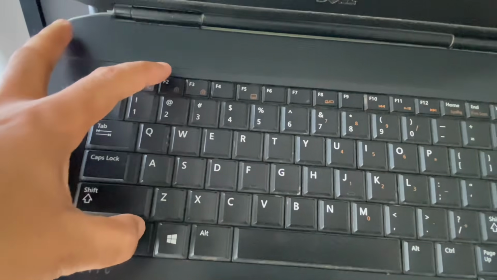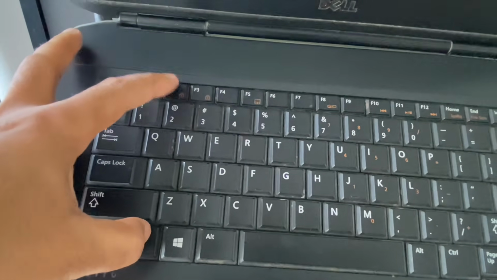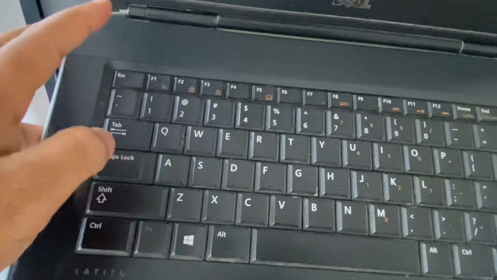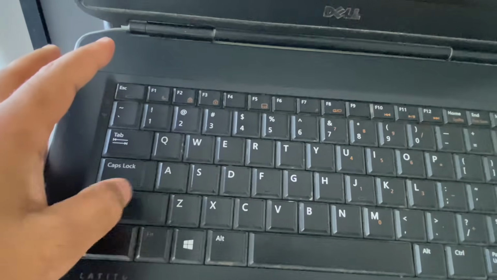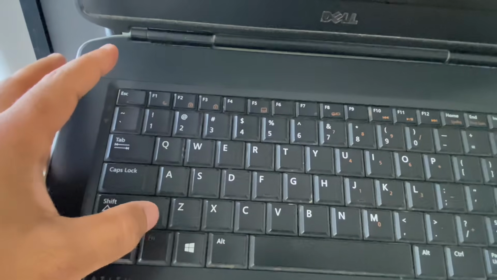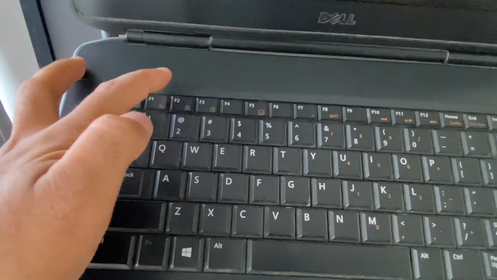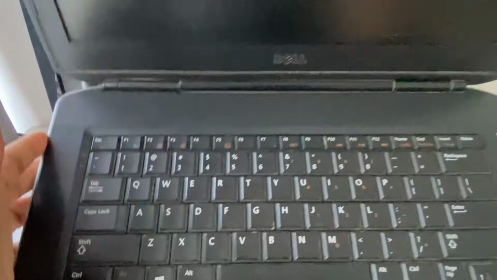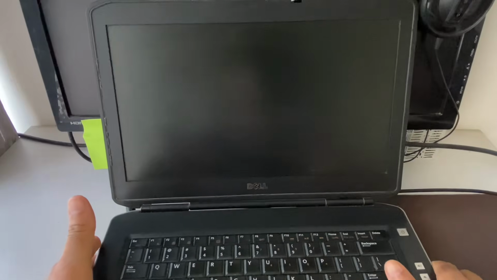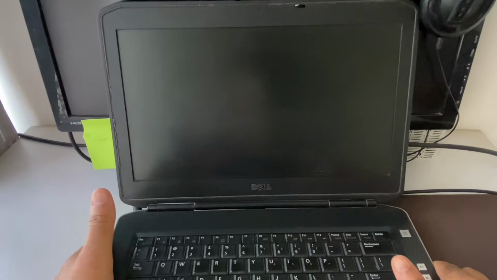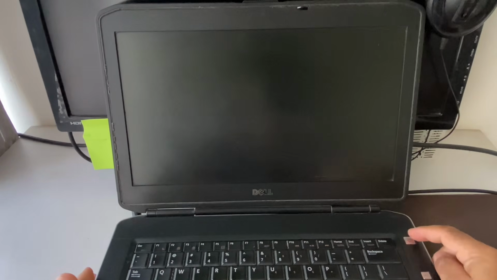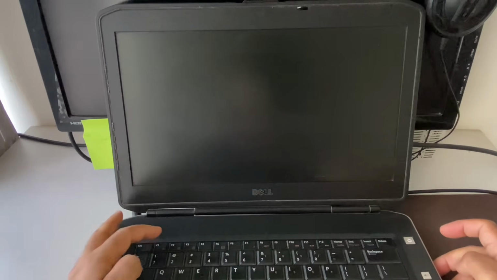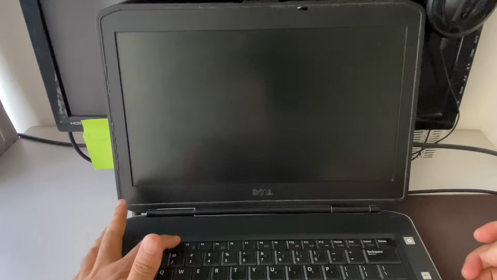You have to press and hold the FN key, then press the F2 key to open the BIOS settings. But in my laptop, I don't need to use this FN key. I will directly press the F2 key to open the BIOS settings. I will show you how to open the BIOS settings in a Dell laptop. So first, turn on your laptop and within a second start pressing this F2 key continuously to open the BIOS settings.